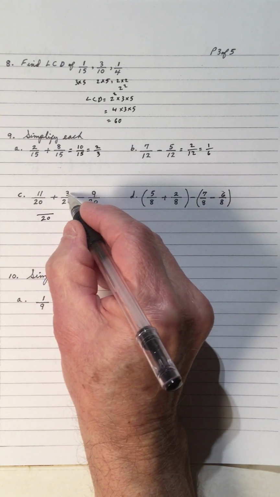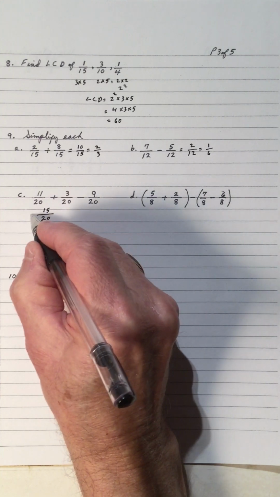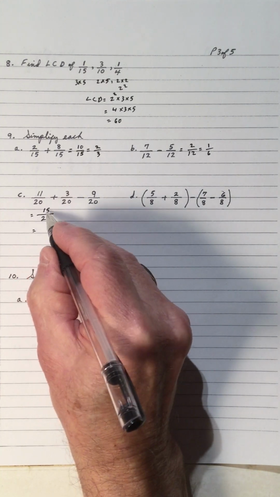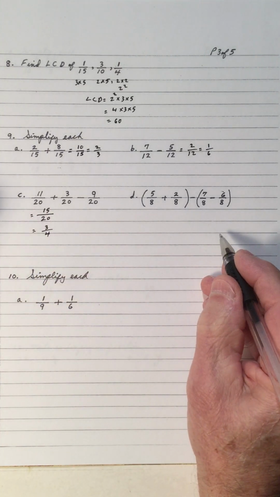So we'll add and get 14 and subtract 9. So that gives us 15. And again, we reduce. 5 into 15 goes 3. 5 into 20 goes 4.